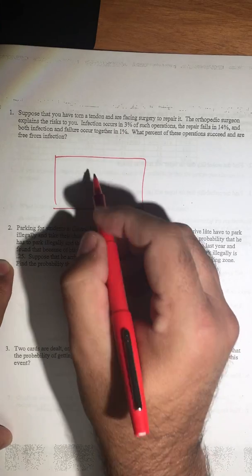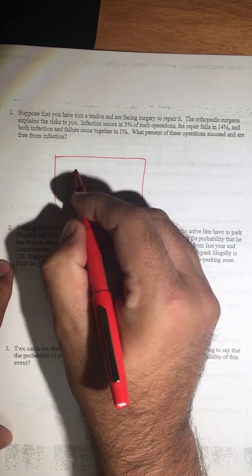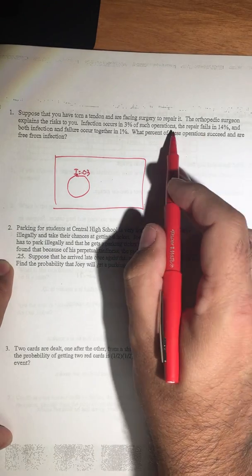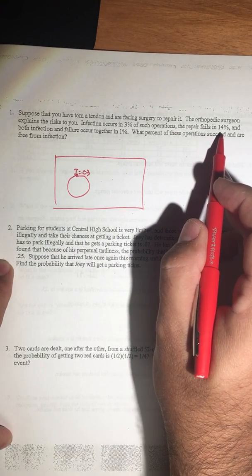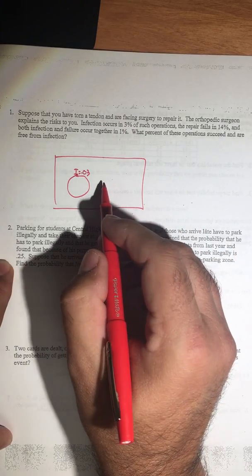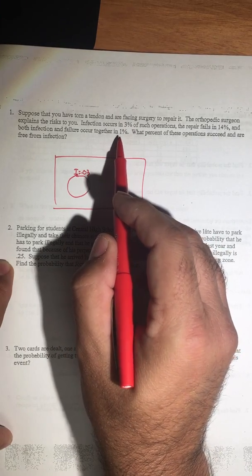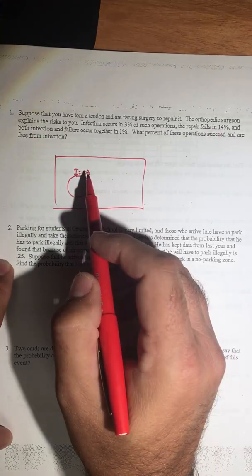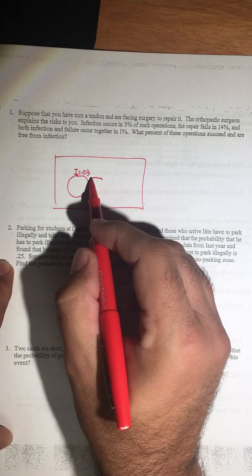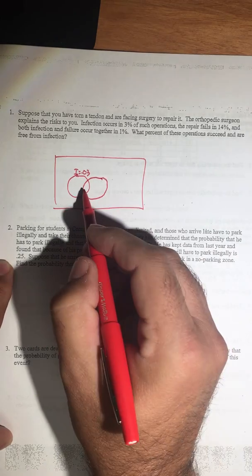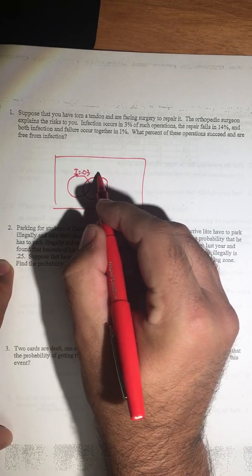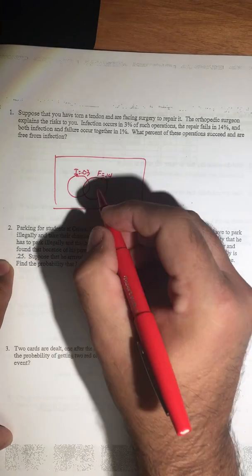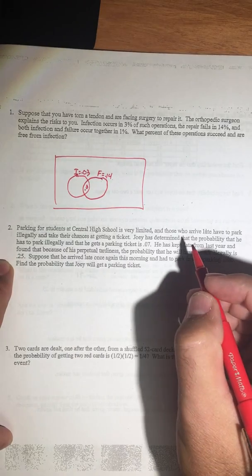So we've got infection in 3%. Let's say that this circle represents the infection, and it's 3% of the time. 14% of the time the operation just fails, regardless of the infection. But notice there's a 1% infection and failure rate. So that means that this 14% overlaps with this 3%, so I need to draw my Venn diagram like this. There's an overlapping portion. So this is the failure rate of 14%, but infection and failure is 1%.